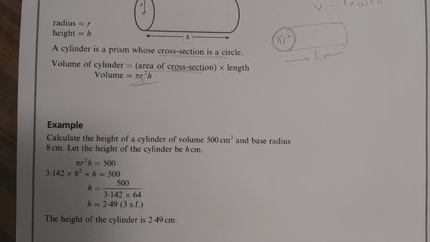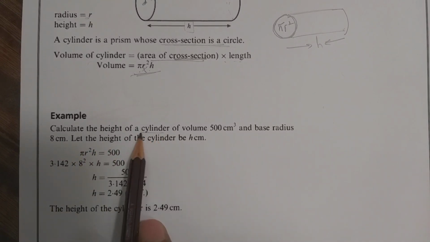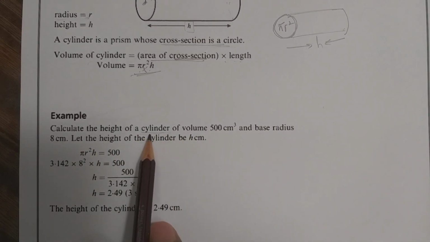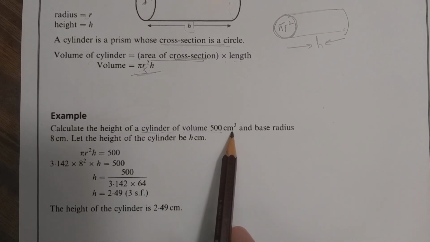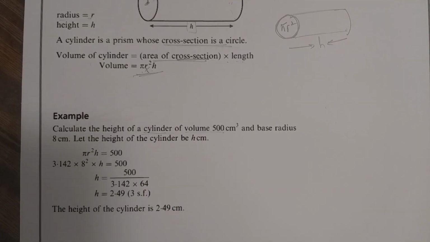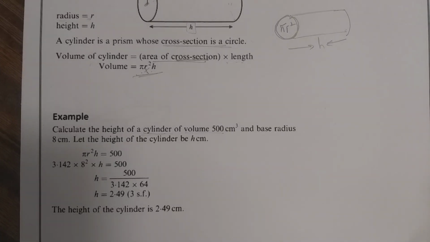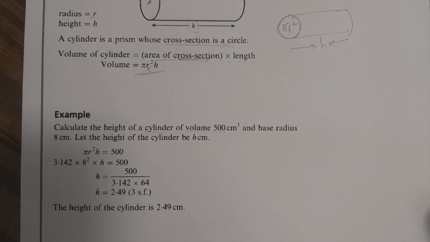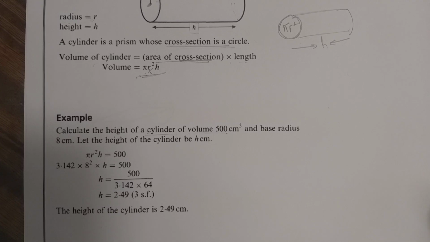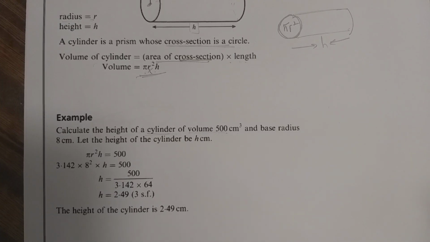Okay, we check the example here. We are given the example: calculate the height of the cylinder. We need to find the height of the cylinder, and we are given the volume, 500 cubic centimeter. The unit for area is centimeter square, but for the volume the unit is cube. Whatever unit you are given, like centimeter, we say cubic centimeter. If we are given meter, we say cubic meter.